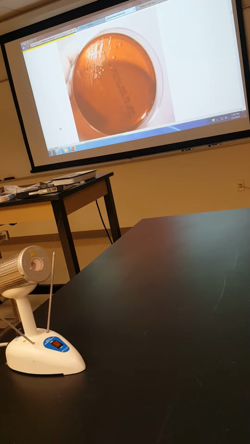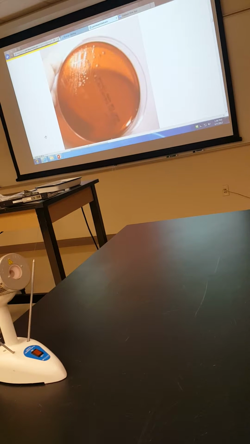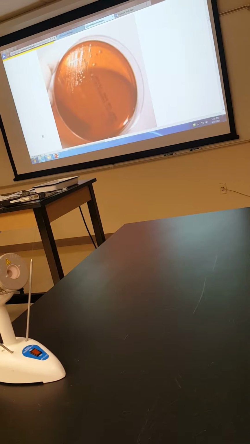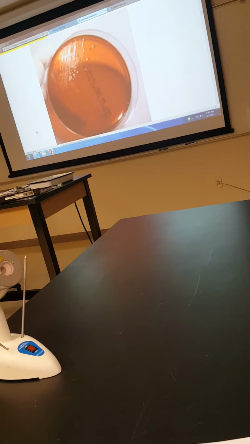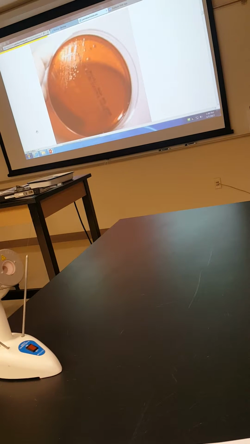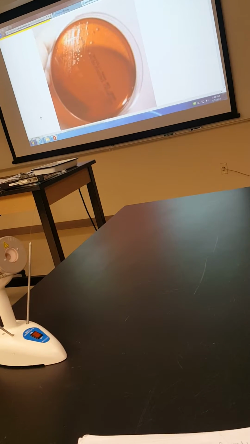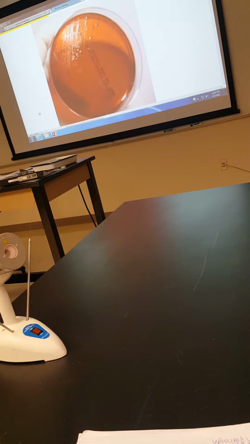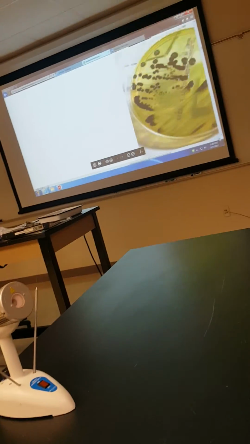Eosin methylene blue is selected for the gram-negative rods. Same thing for Hektoen, gram-negative enterics, the rods.